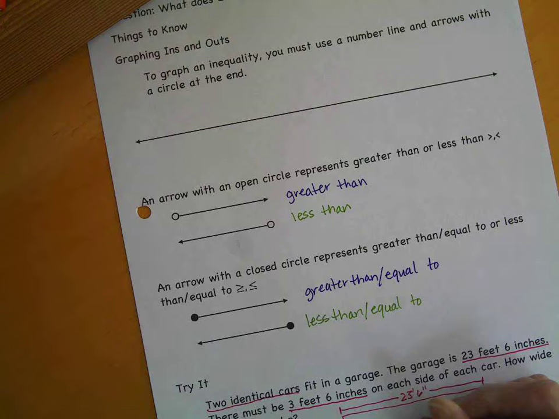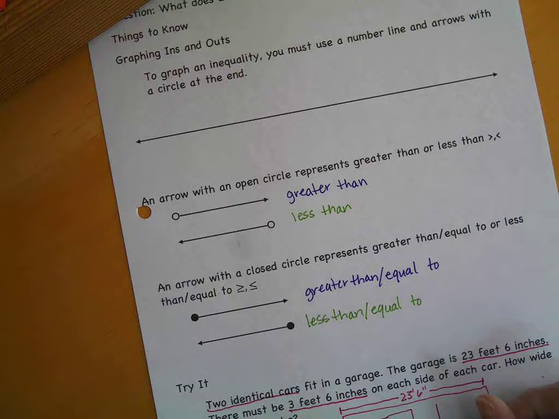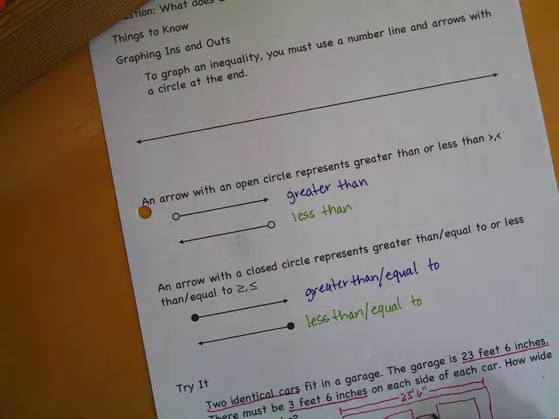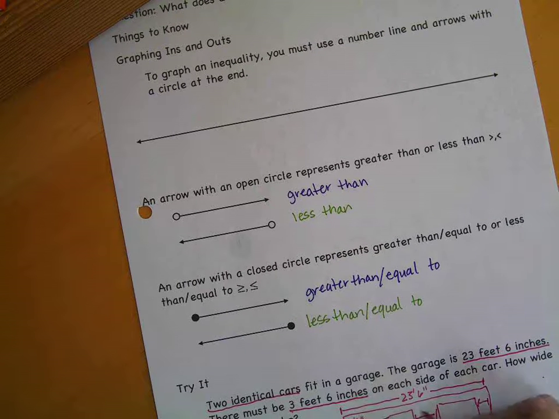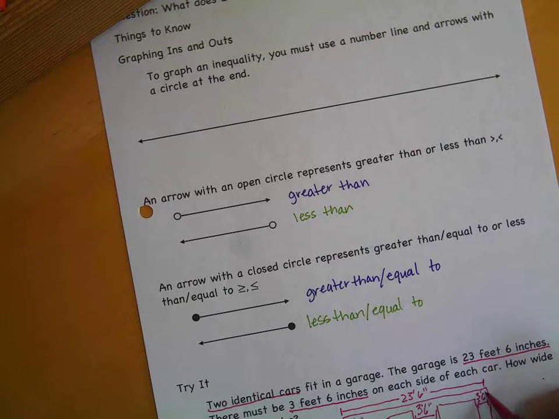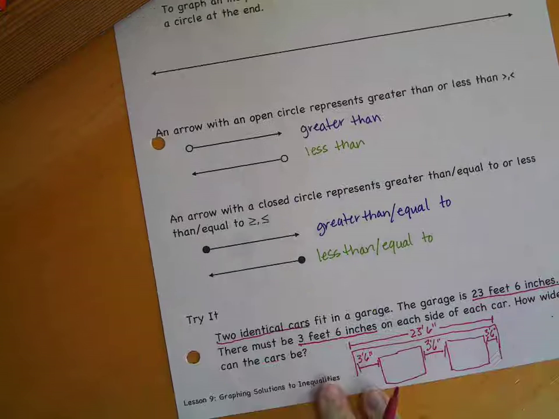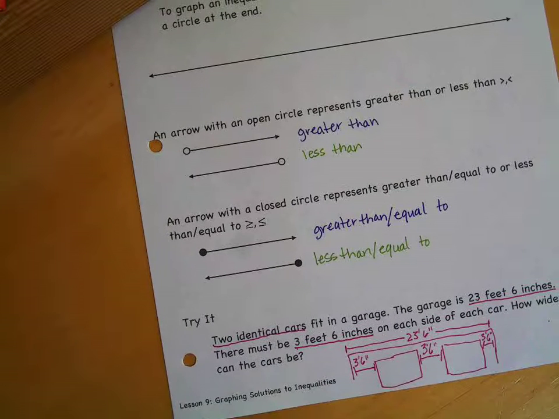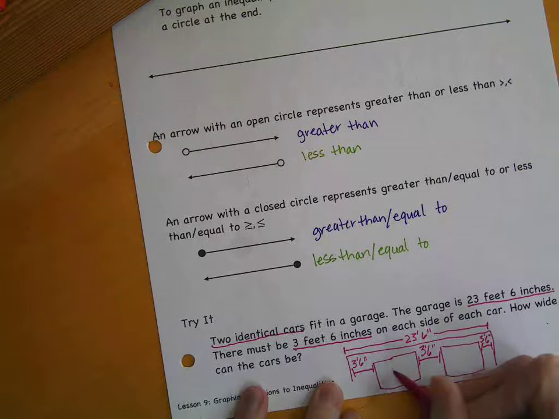Then we know that there's going to be a car that sits right here, and a car that sits right here. And from here to here, and from here to here, and from here to here, I'm sorry, it's not drawn to scale, this has to be 3 feet 6 inches. That's what we know. So now your job is to figure out what is the width of the car. And we have two of those.